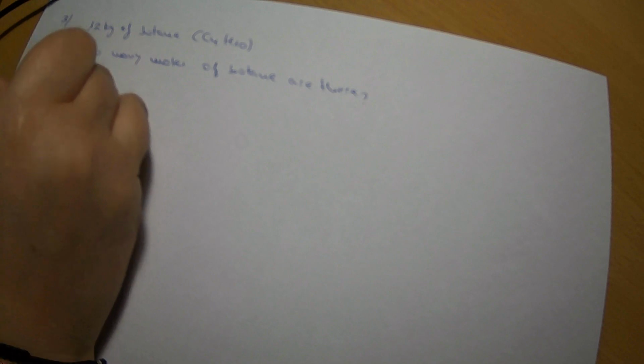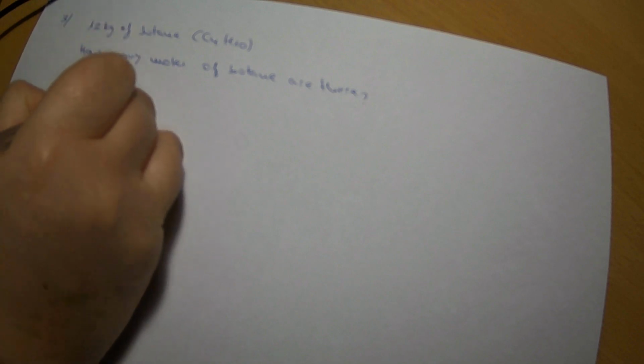Es decir, partimos de 12 kilos de butano, que es una molécula, y nos preguntan cuántos moles de butano hay. Como siempre, para poder relacionar los moles con la masa, tenemos que ir a la tabla periódica y calcular la masa molecular del butano. Molecular mass of butane.